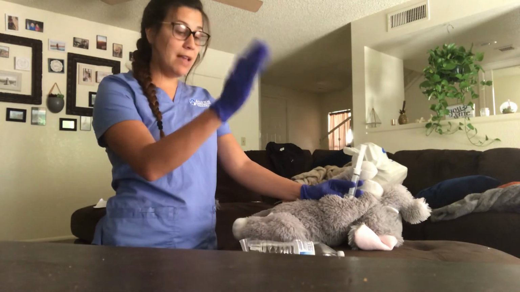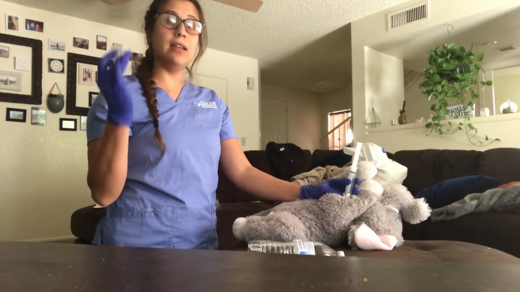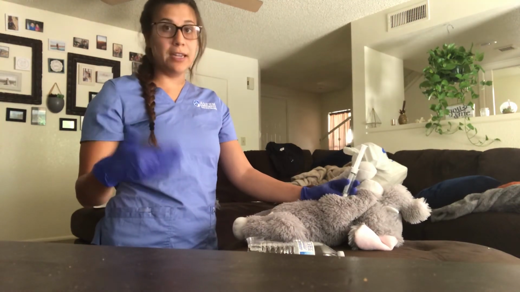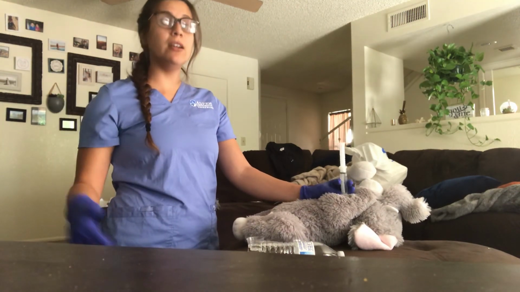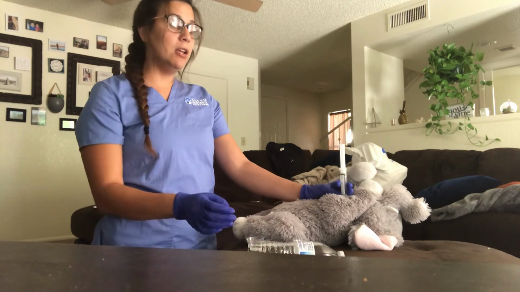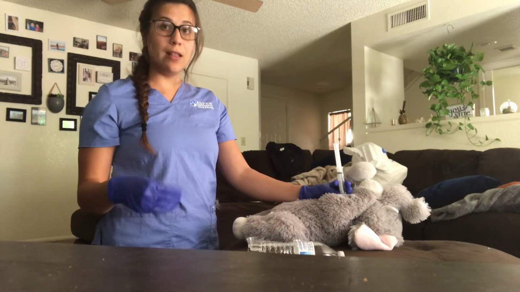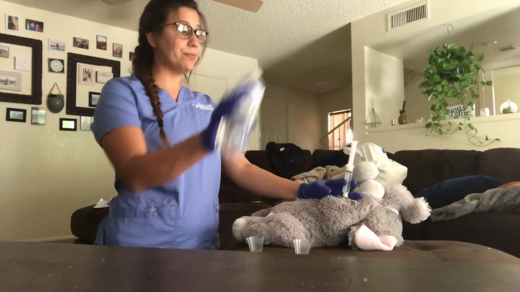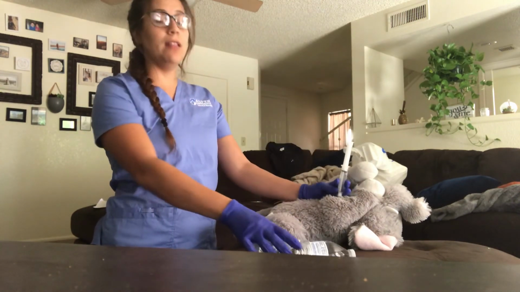And then once that goes down, you would go ahead and give the next medication. You keep doing that process over and over for each medication. Once they're done with all of their medications, you're going to go ahead and flush the tube for the last time, and it's going to be about 30 milliliters of water. So you would flush it for the last time.